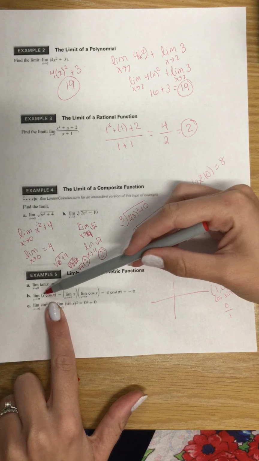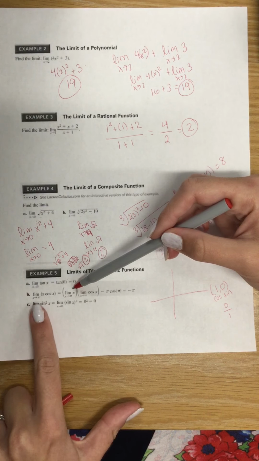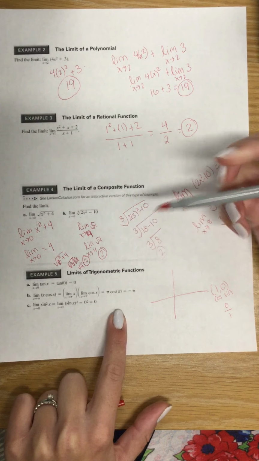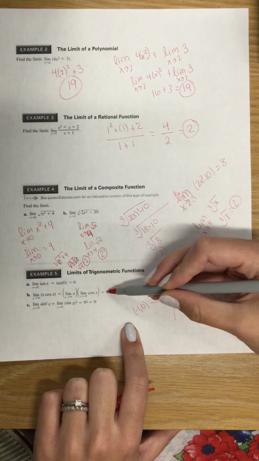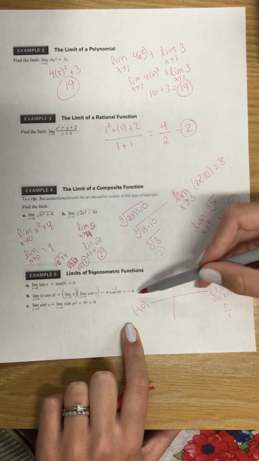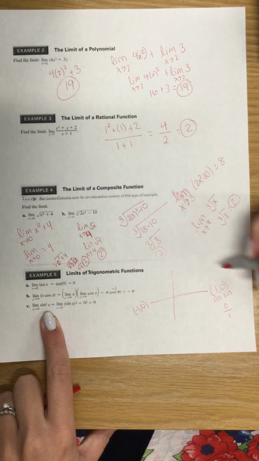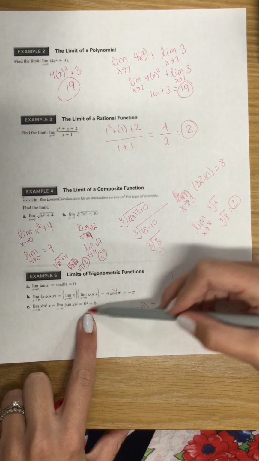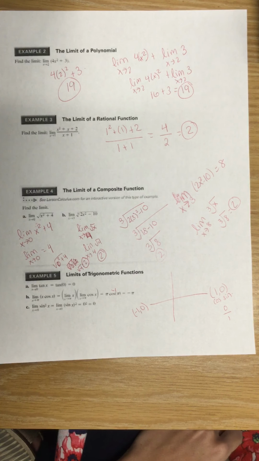Limit as x goes to pi of x cosine x. This we could split up into the two things and then multiply them. The limit of x going to pi would just be pi. Limit of cosine pi. So remember, pi is over here. -1. So we have that -1 times pi is negative pi. Then the limit as x goes to 0 of sine squared. So sine here would be 0. And then we square that, which gives us 0. So that's kind of the introduction there to your 1.3 evaluating limits analytically.